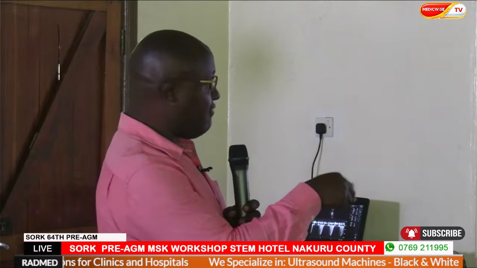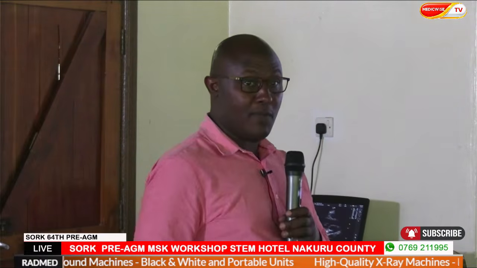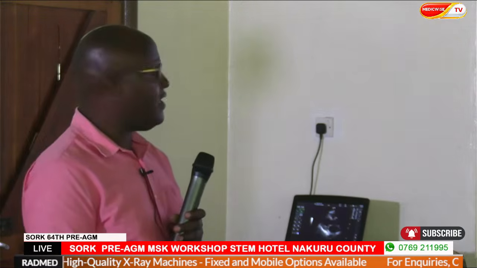We went to the cadaver room and the anatomist showed us this deep fascia, how it wraps the whole leg from here. He cut open and we saw, and I really enjoyed it. Now when I'm scanning, I actually see what I saw there.